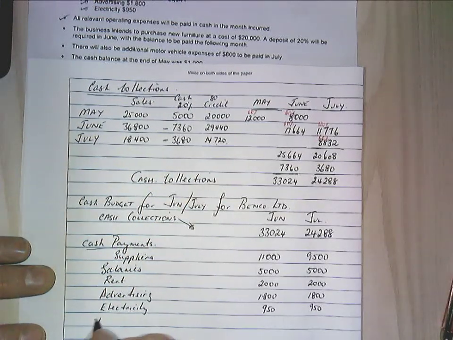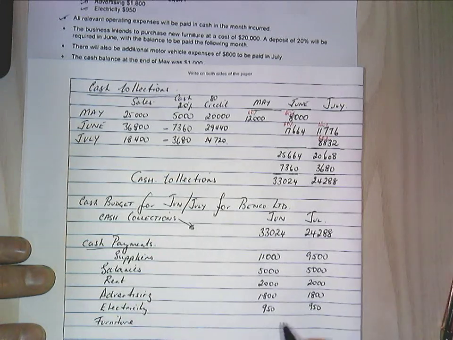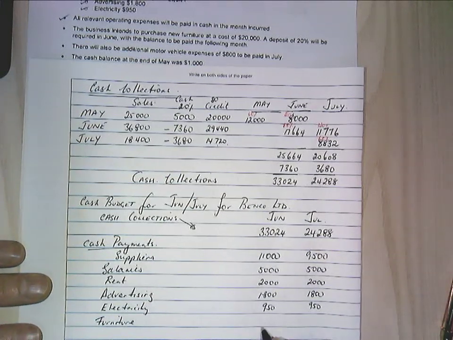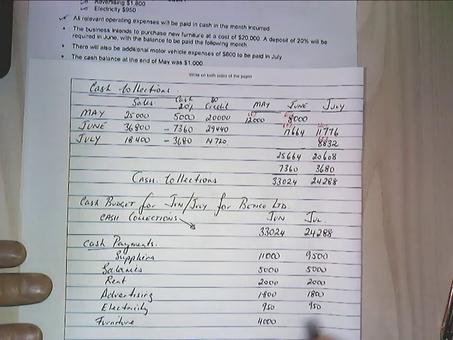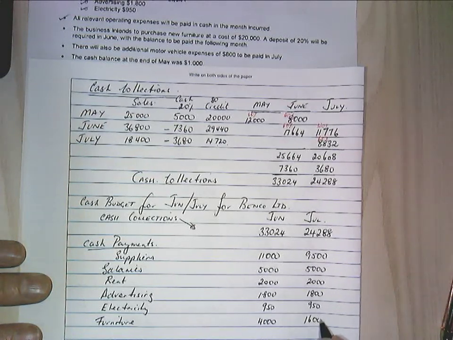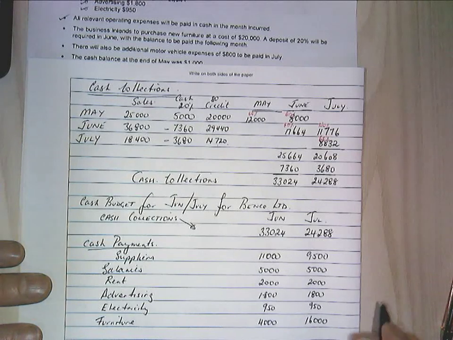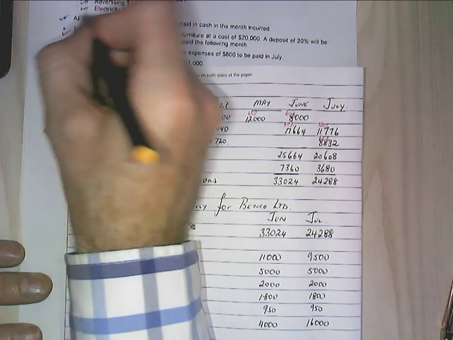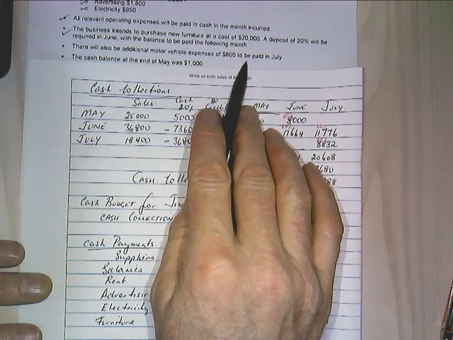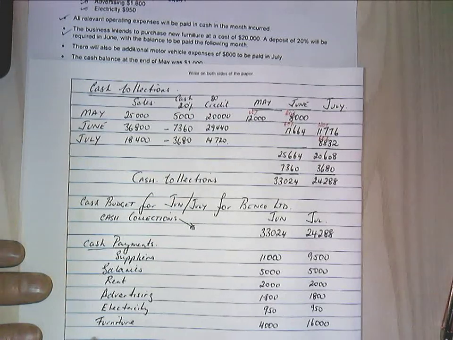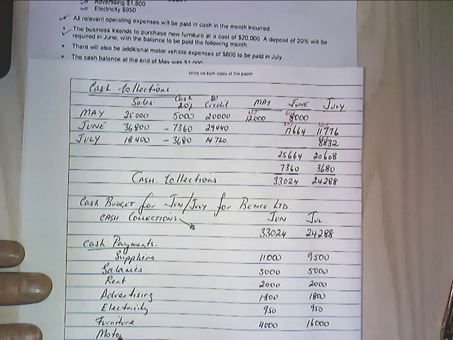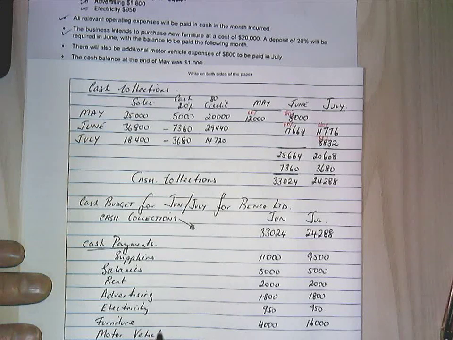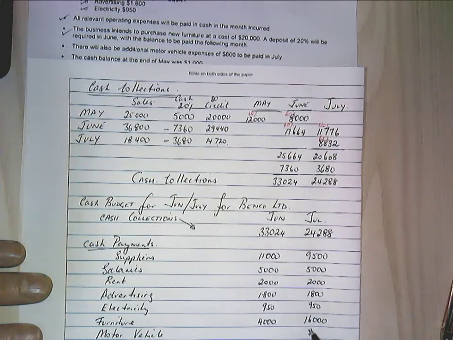So let's just put in furniture here. 20% of 20,000 is 4,000, and the balance is paid in the following month, so it's 16,000. There will be additional motor vehicle expenses paid in July, so let's go motor vehicle, and that's $800.